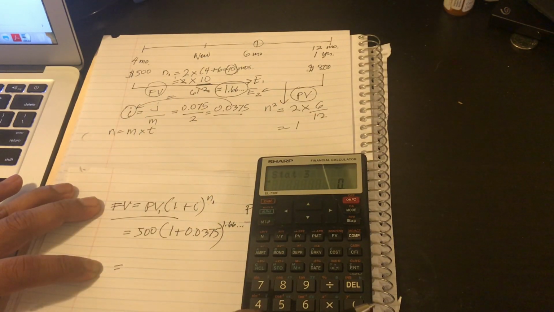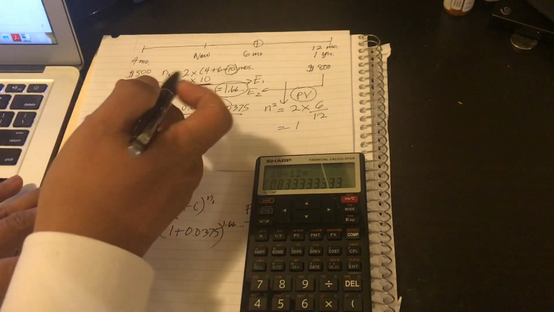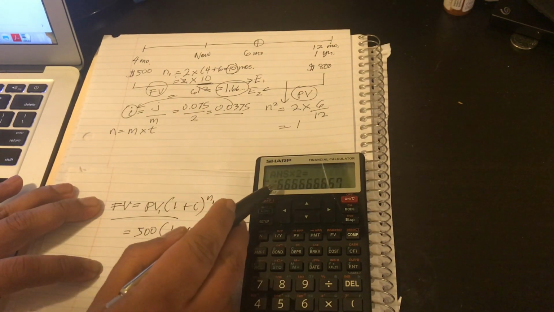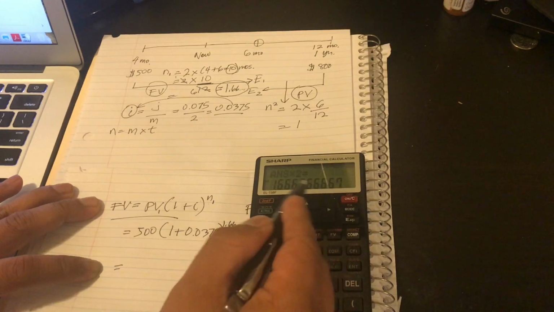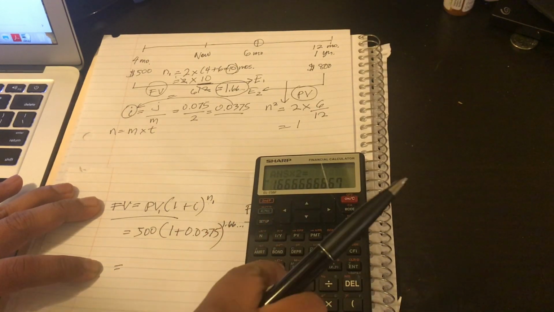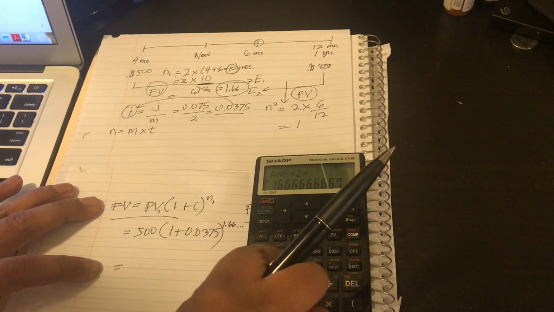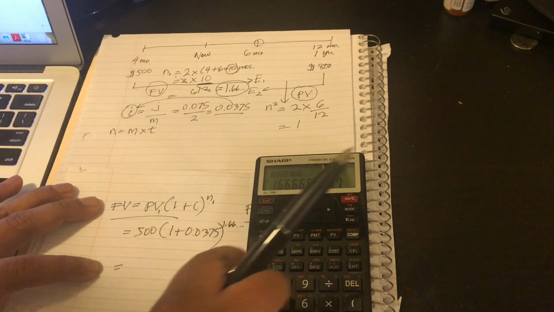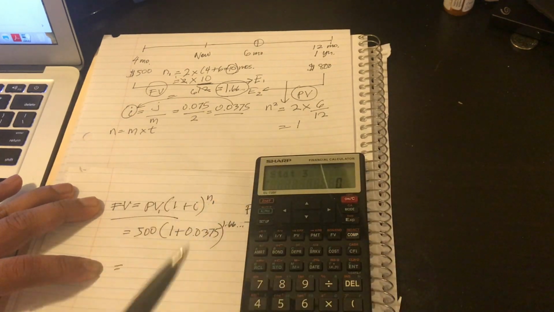So you go 10 divided by 12 times 2 equals 1.66. So there, that's that number. That's the exact number in the calculator's memory now. Okay, so store A, and then clear. Okay, so that's all clear right now.